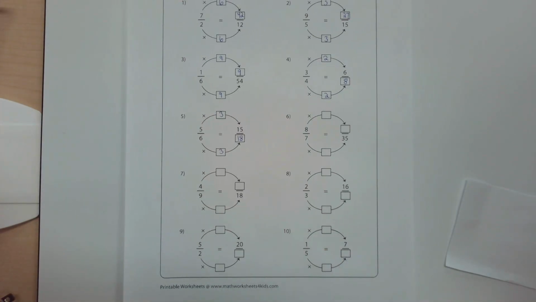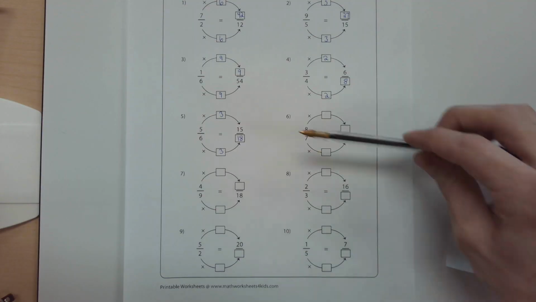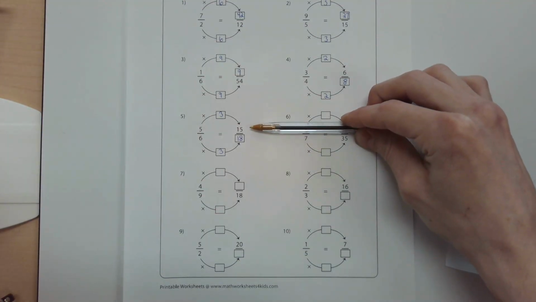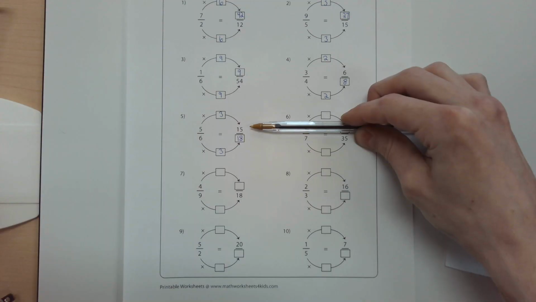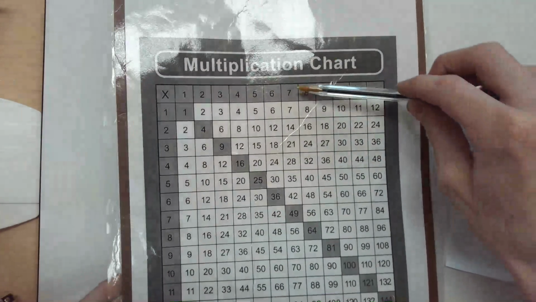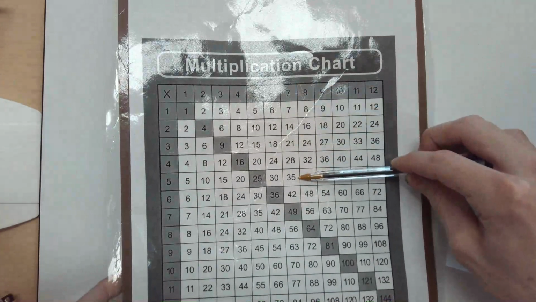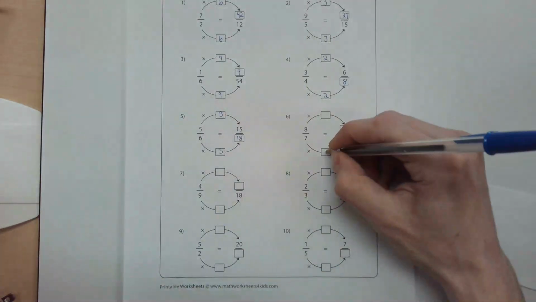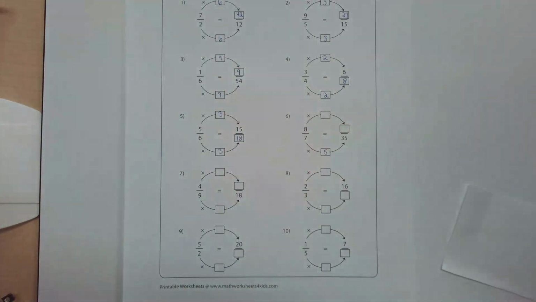Number 6, we're going to be dealing with the bottom. 7 times the number is 35. 7 times 5 is 35.